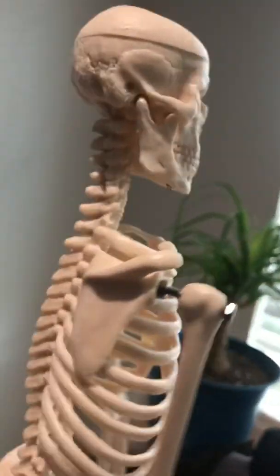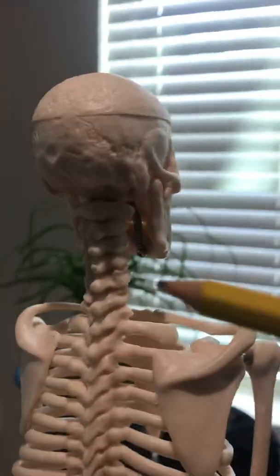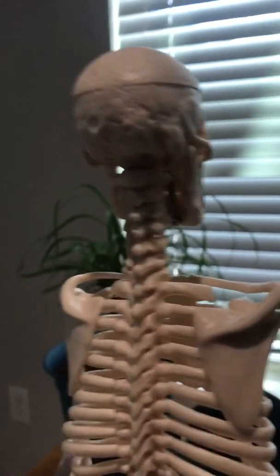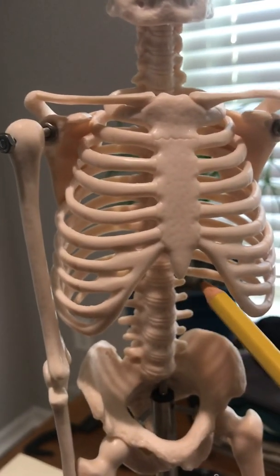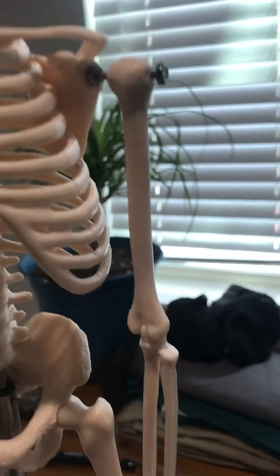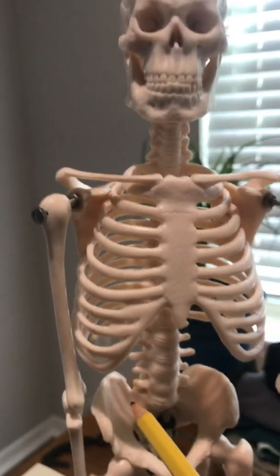Alright, and the last one is your bones and muscles of the head and torso. So, on the skeleton, we'll be jumping back and forth between this and me. You have your cervical vertebrae right here, and there are 7 of those. Your diaphragm sits under here, connects back into the spine, and then up here into the sternum and on the ribs. Your external abdominal obliques would be on the outside here.